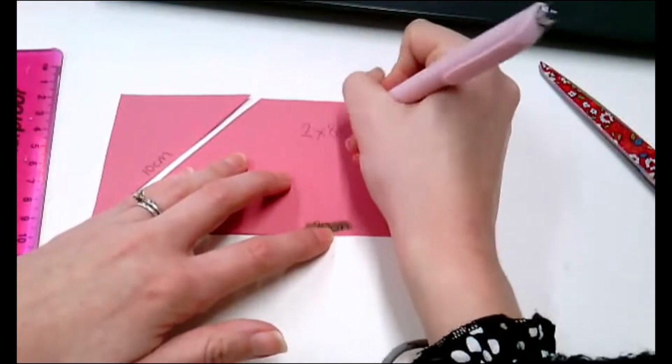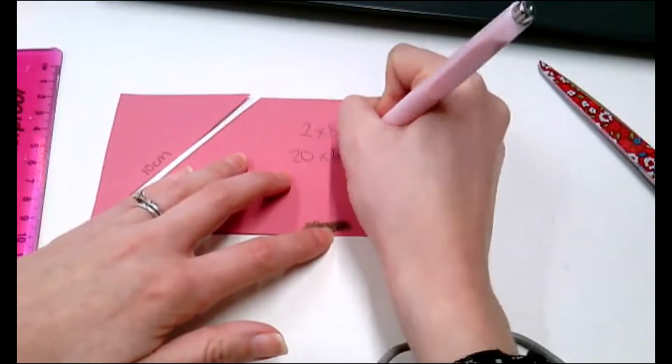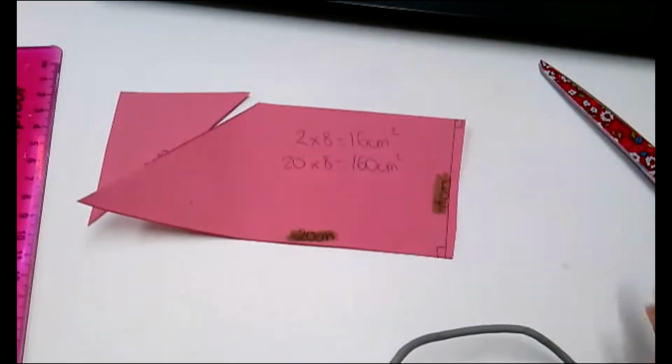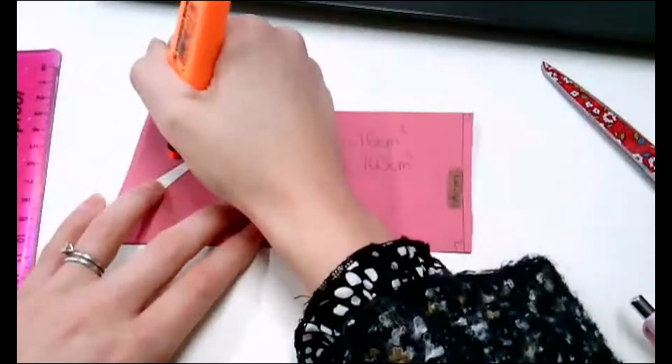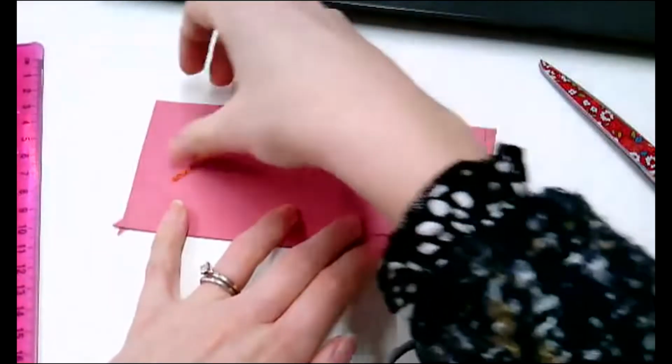So 2 times 8 is 16 centimetres squared, but I've got 20 times 8, which would be 160 centimetres squared. So which was the measurement I needed to ignore? It was this one here, the diagonal. Okay, so we ignore that 10 centimetre, which was the diagonal.